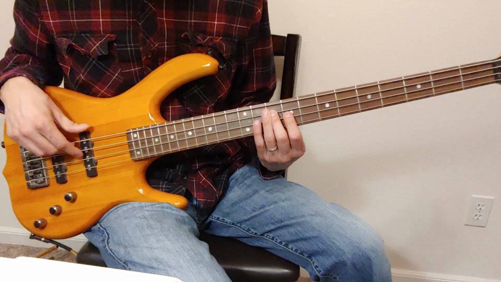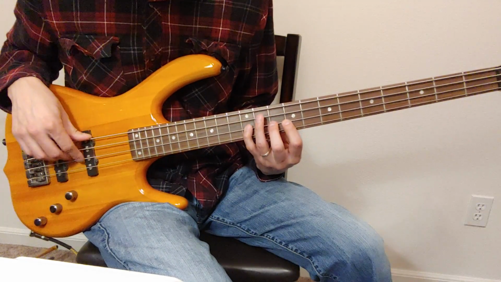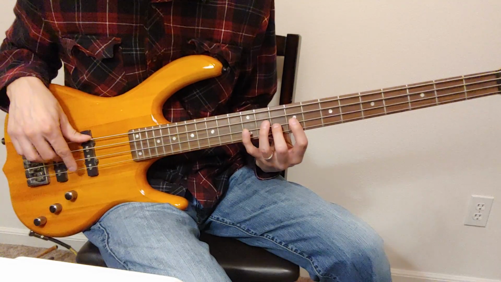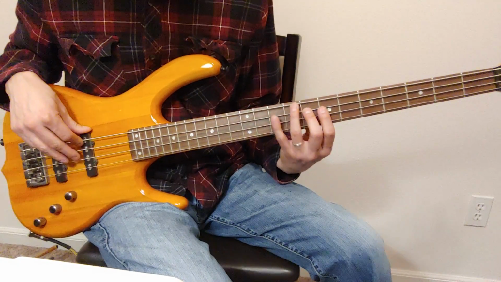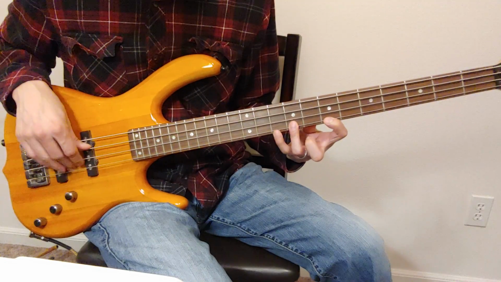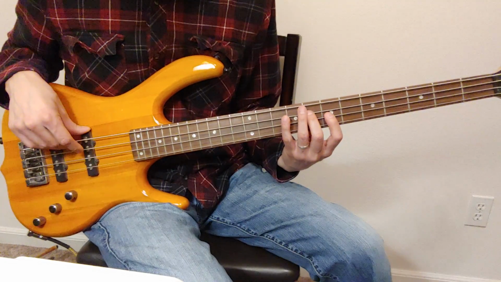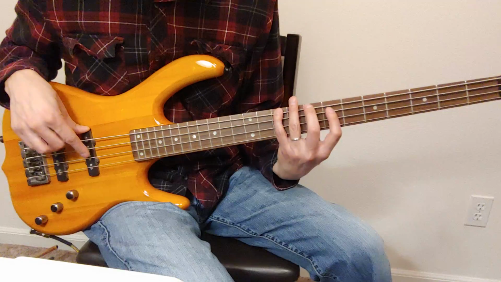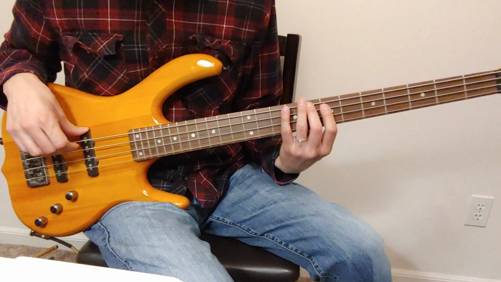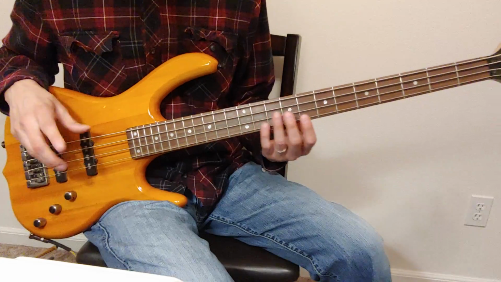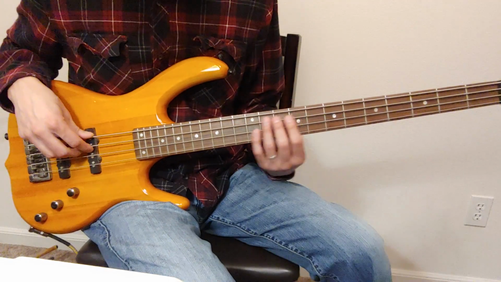And if you compare that sound to the Lydian, and then to the major scale, there's a slightly different sound to each one of them.